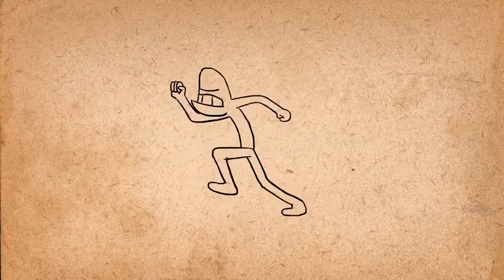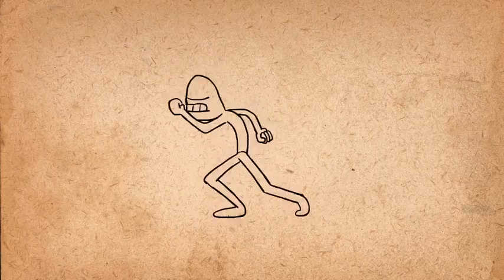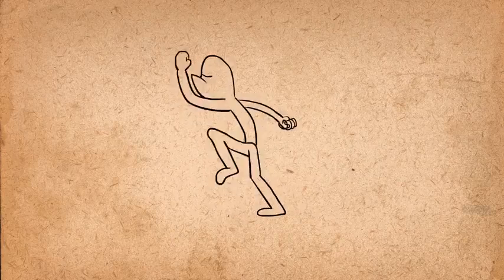For example, a character may be walking angrily. The primary action is the legs, and the secondary action is everything else. The arms swinging, the head bobbing, and the facial movements.